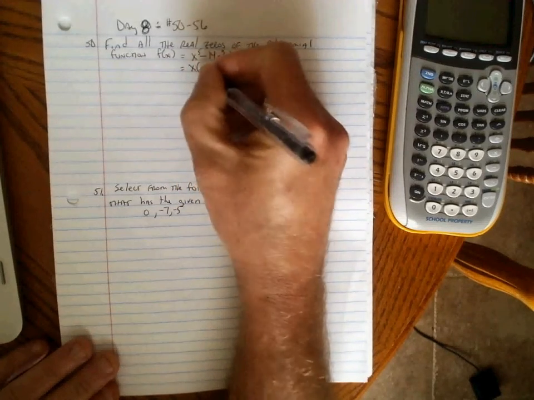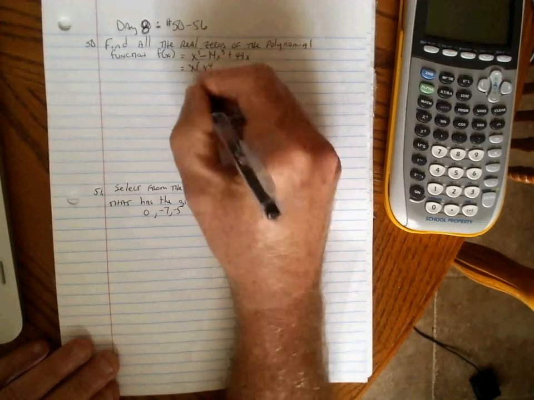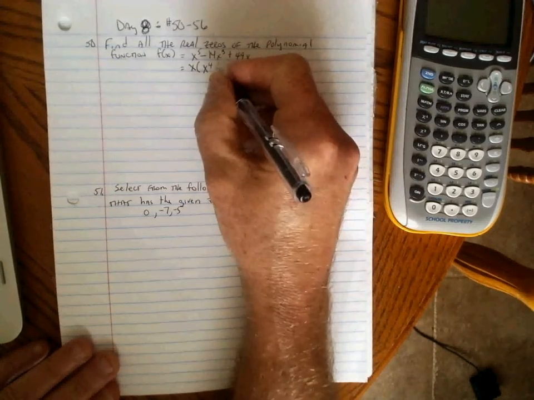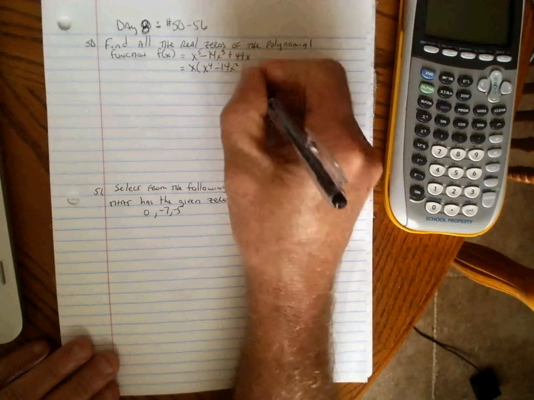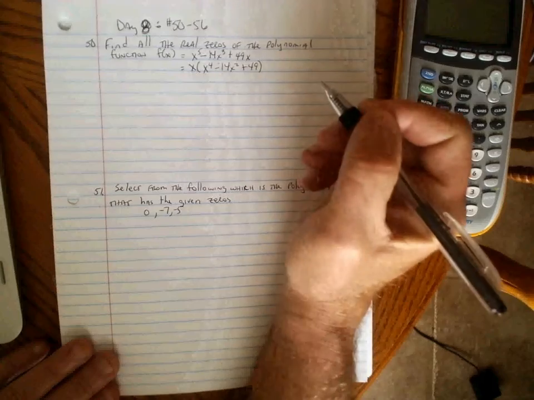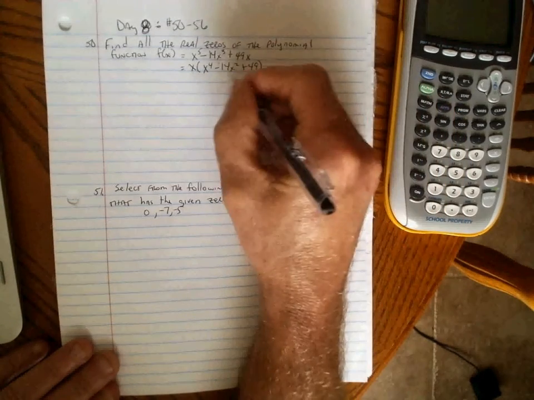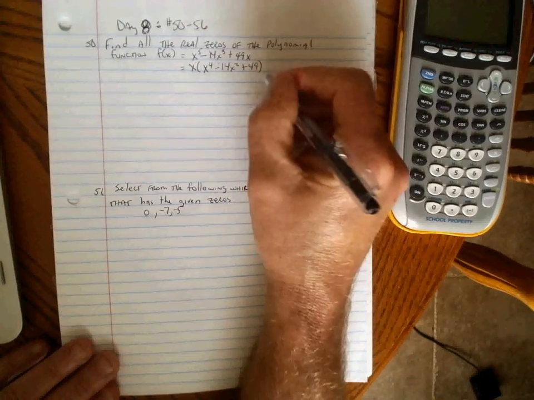Ask ourselves, what times x gives me x to the fifth? What times x gives me negative 14x cubed? And what times x gives me plus 49x? If we were to multiply this, we would get back what we started with. So now I need to factor x to the fourth minus 14x squared plus 49.